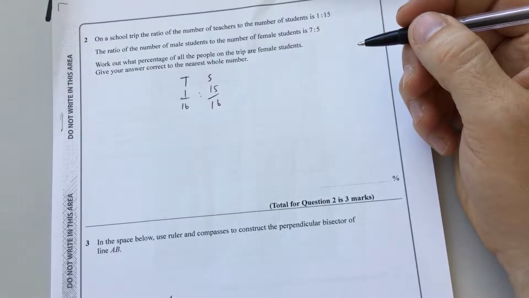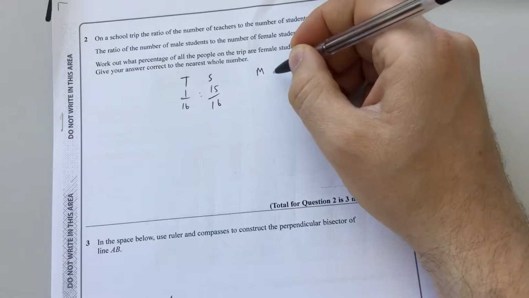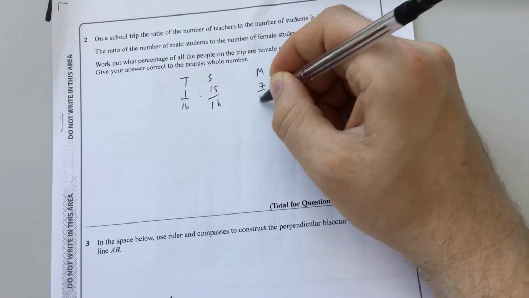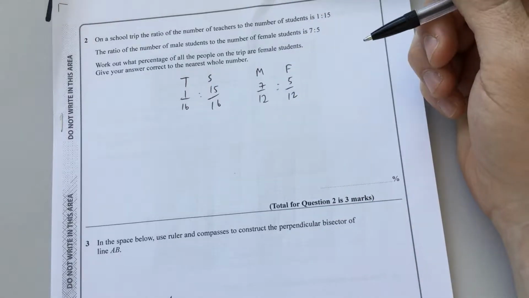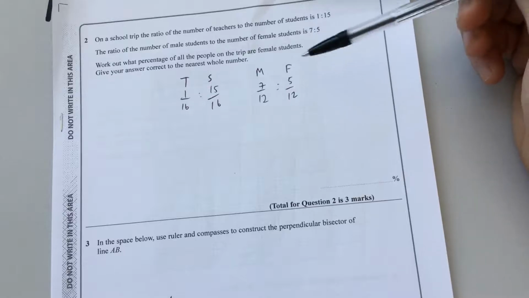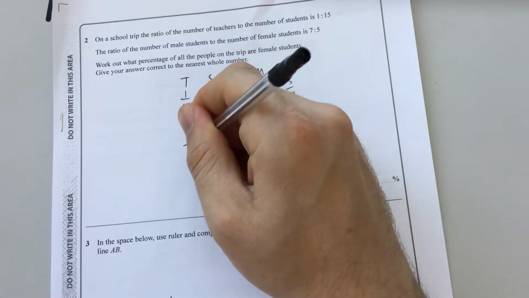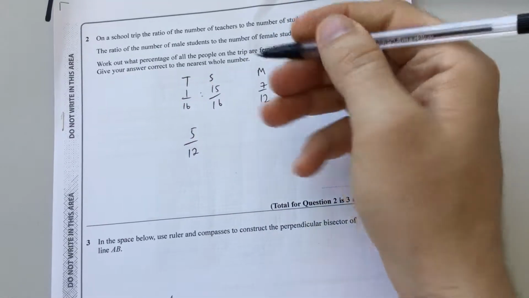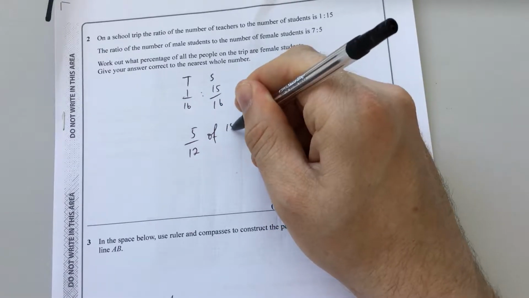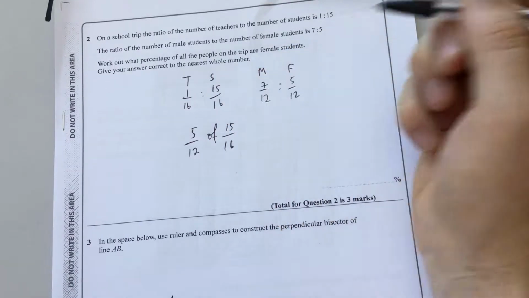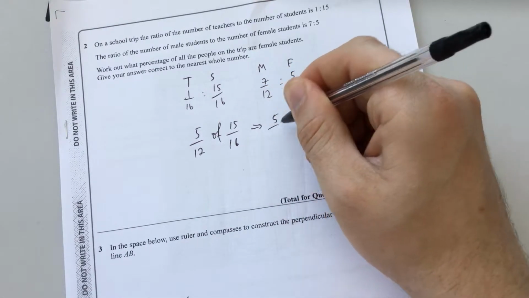The ratio of number of males to female students is 7 to 5. So males, females is 7 out of 12 versus 5 out of 12. What percentage of all the people on the trip are female students? So we know that 5/12 of the female students are 15 out of 16 of the whole population. And what I was explaining to you is that actually means times.